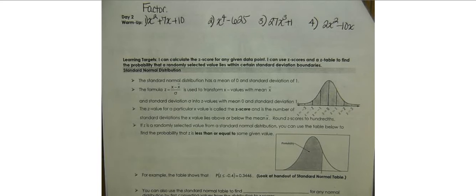Everyone, today we are going to learn more about normal distributions by taking it to a whole new level called a standard normal distribution. Before we get started, I would like you to please go ahead and complete this quick warm-up. I would like you to please factor x squared plus 7x plus 10.